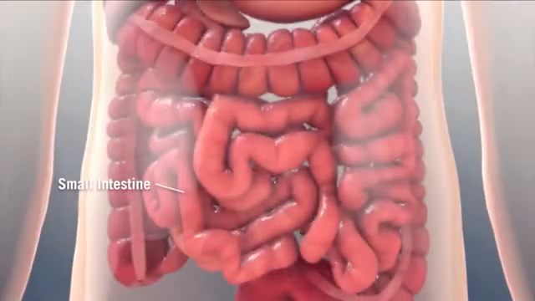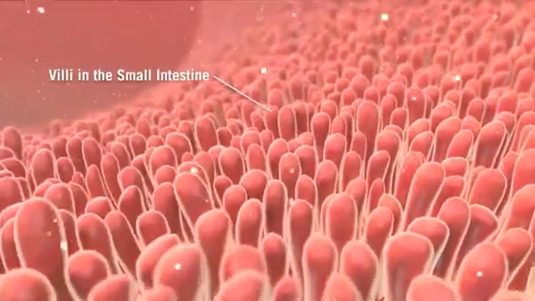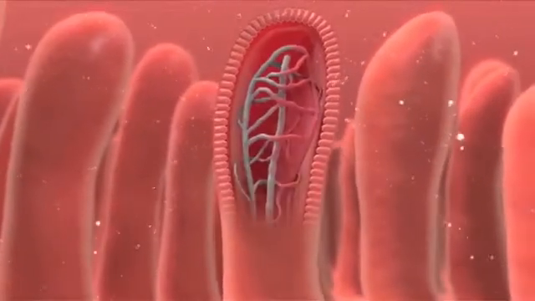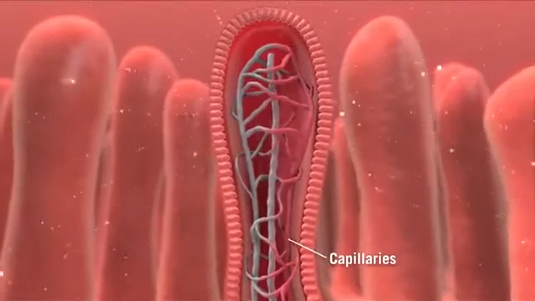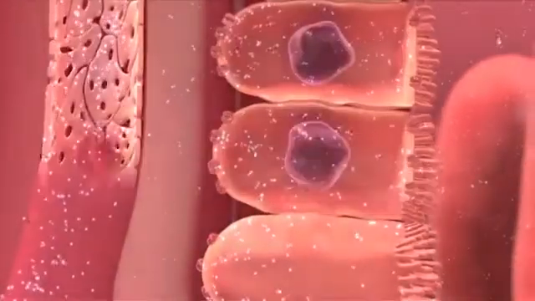Villi are part of the digestive system. They are tiny finger-like parts that line our small intestines. Inside the villi, we can see tiny blood vessels. Looking even closer, we can see the cells that make up the villi walls.